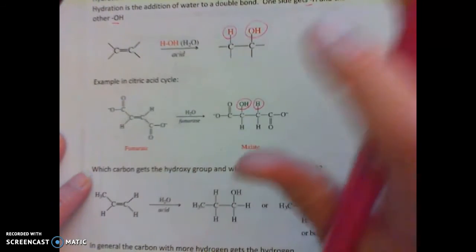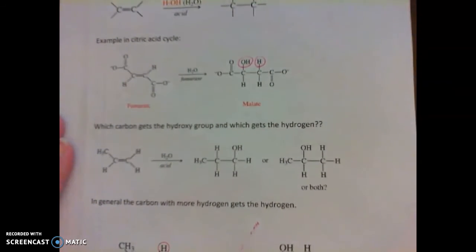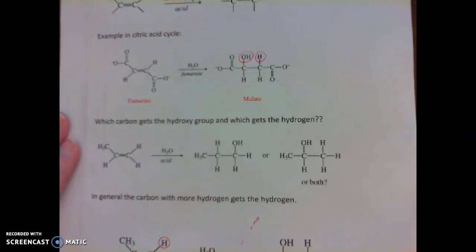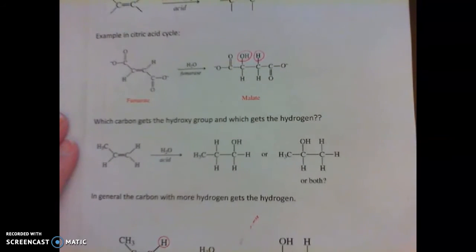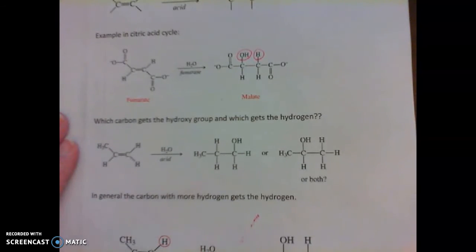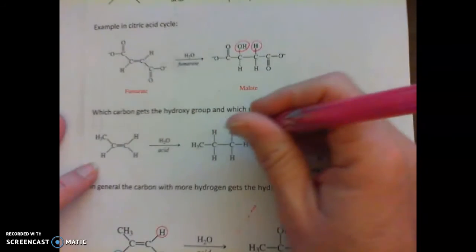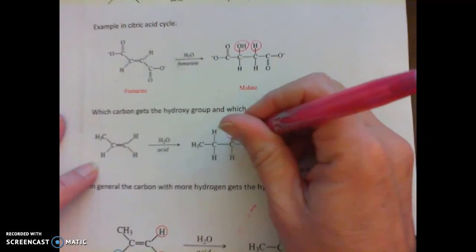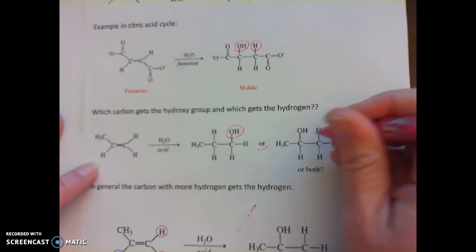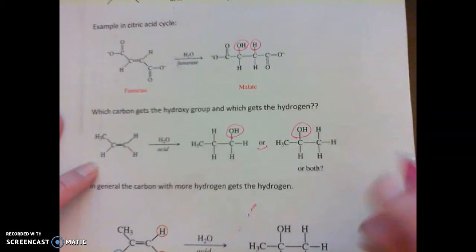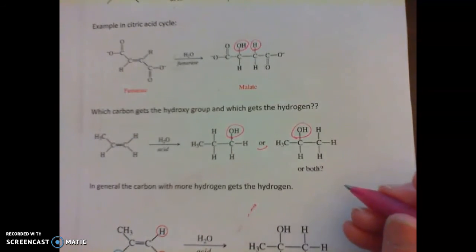We do have one problem, though, as to which carbon gets the hydroxy group. With the hydrogenation, we didn't have to worry about that because we were adding hydrogen to both sides. But now we've got hydroxy on one side and hydrogen on the other. So what happens? Does the hydroxy get over here, or does it get over here? Or both, maybe.